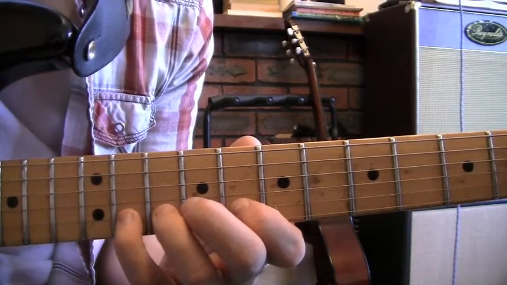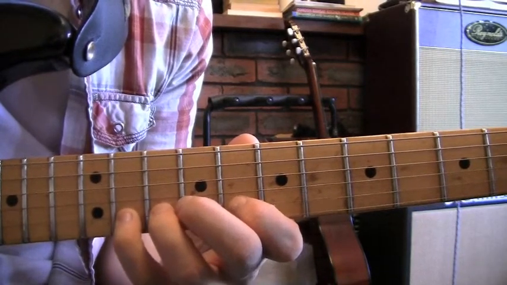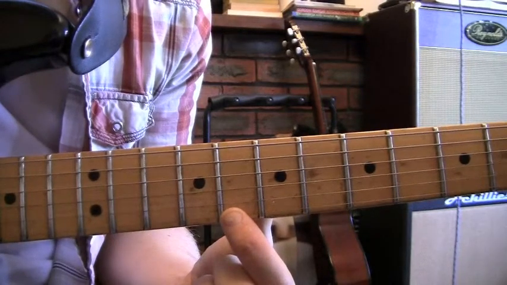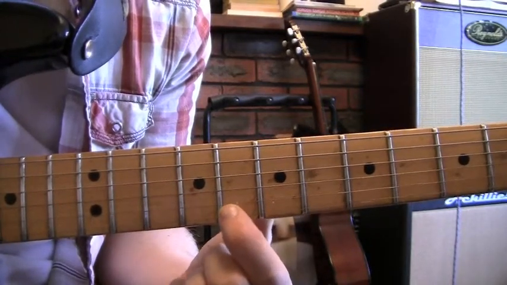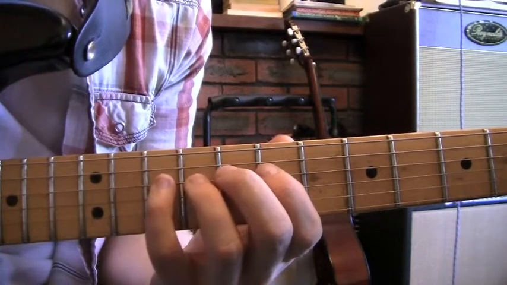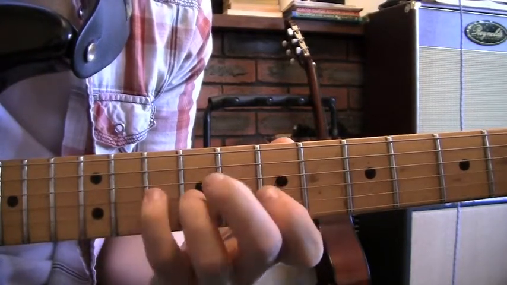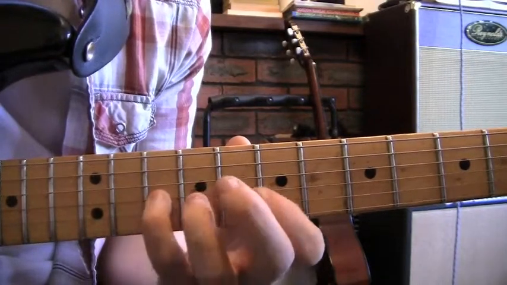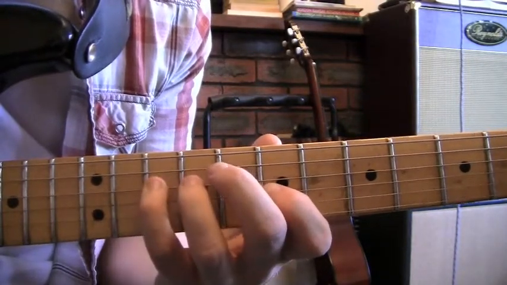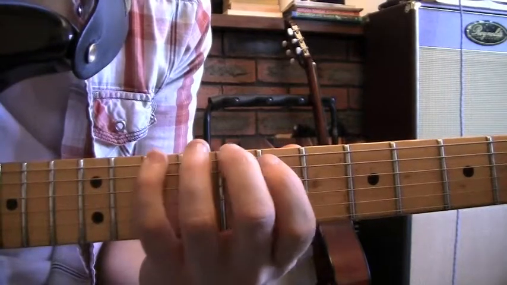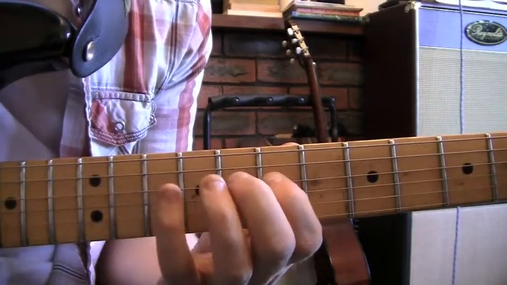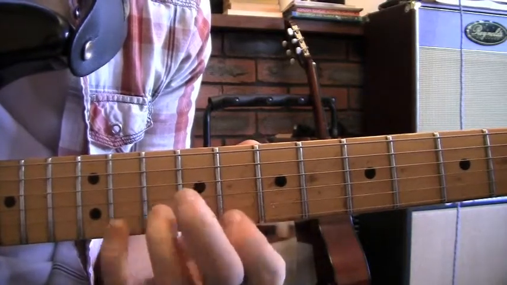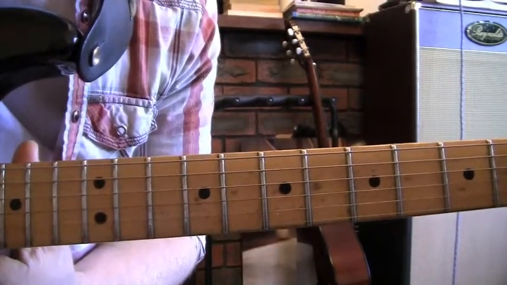Continuing from the flattened 7th, which is the 11th fret of the B string, we drop down and our last note is the final C note, which is the 8th fret on the high E string. So show that last octave again. Both together. Easy, well done guys, you've done it.